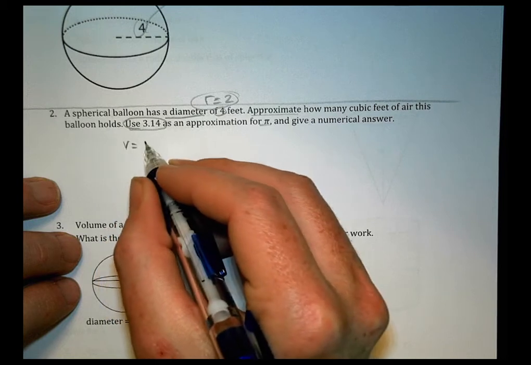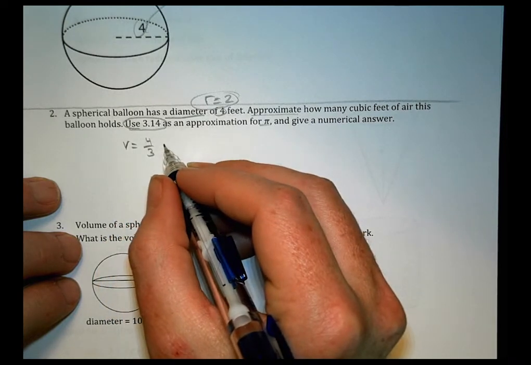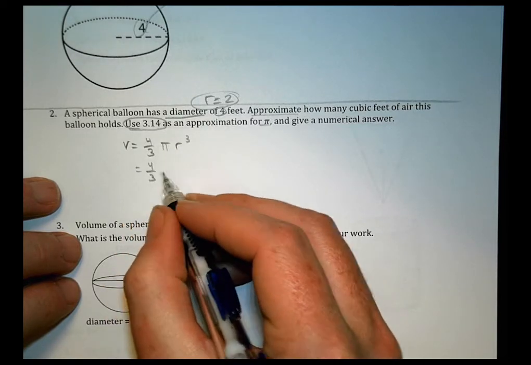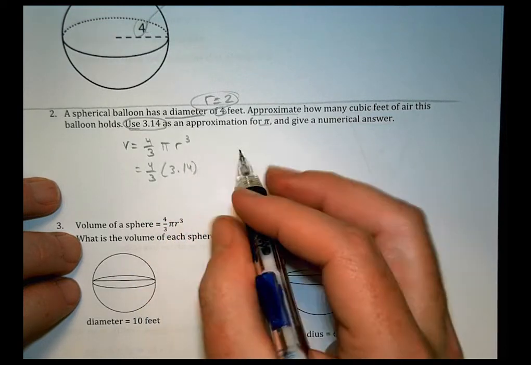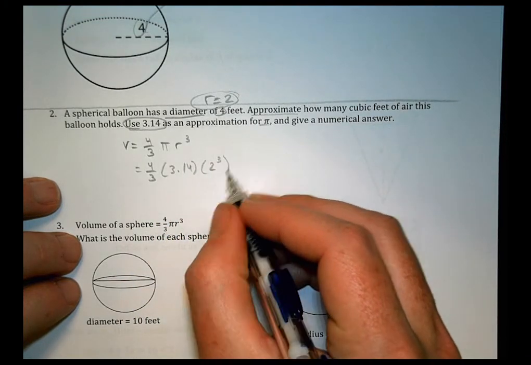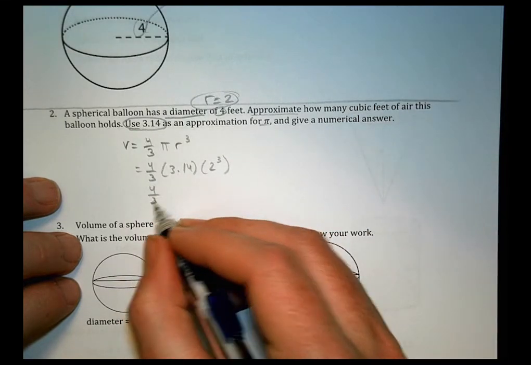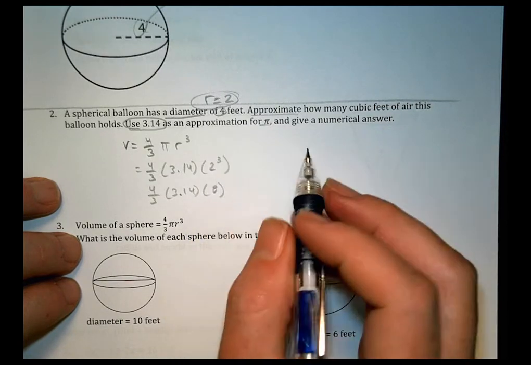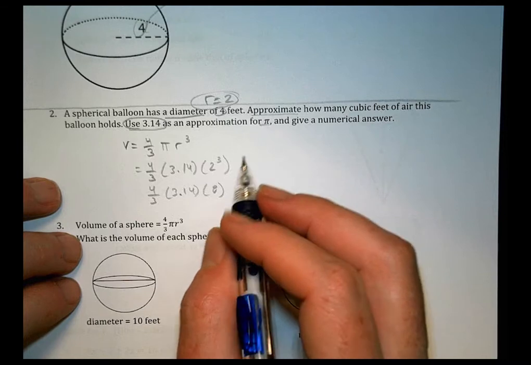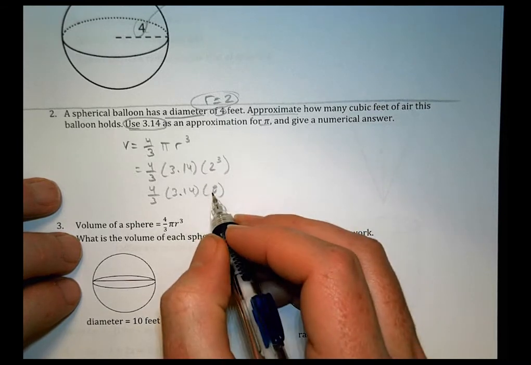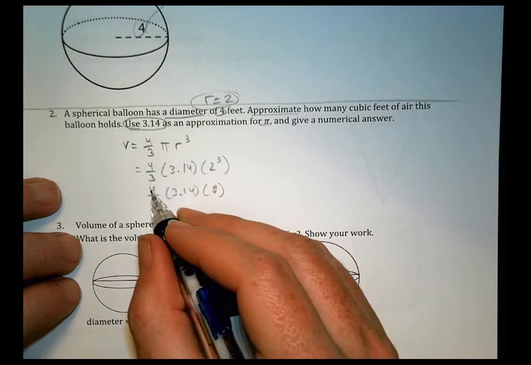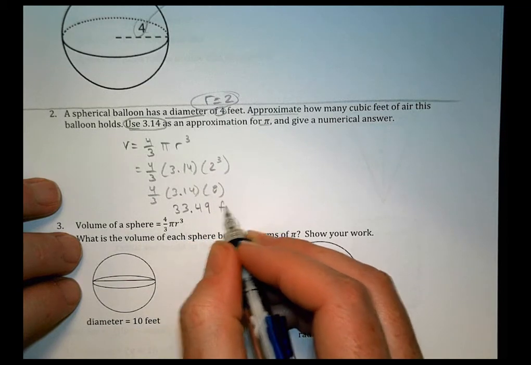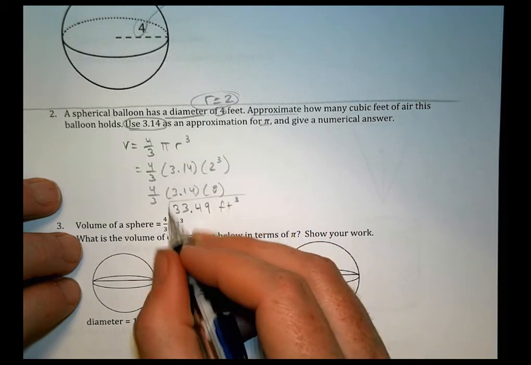So our volume is going to be equal to 4/3 pi r cubed. We know we're keeping the 4/3 there. We're doing 3.14 for that, and we're doing 2 cubed, which we just did up above. So we have 4/3 times 3.14 times 8, because 2 times 2 times 2 is 8. Yay. Alright, so now when I multiply all these things together, 8 times 3.14 times 4 divided by 3, I come up with 33.49 feet cubed for the volume of that sphere.